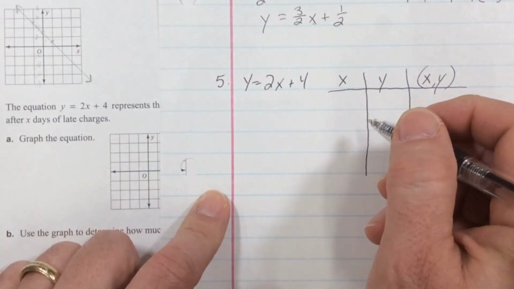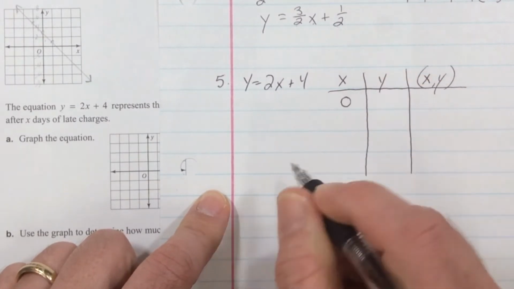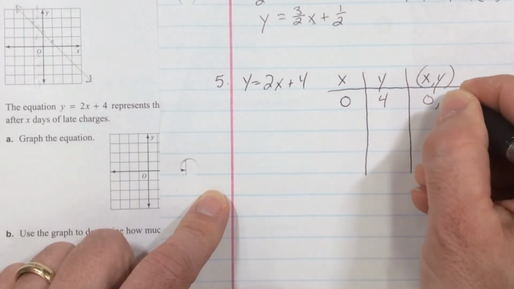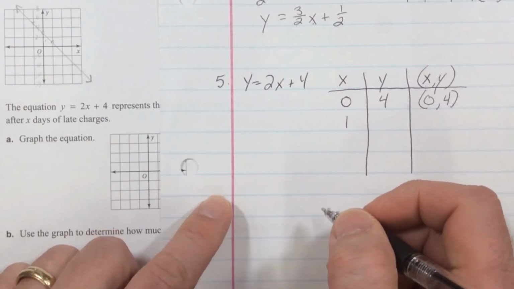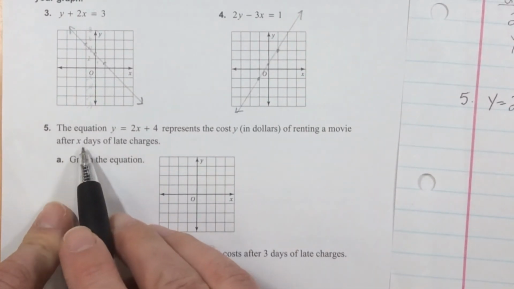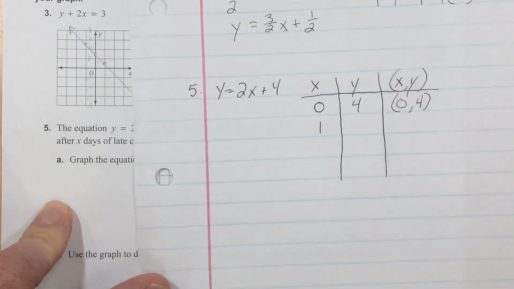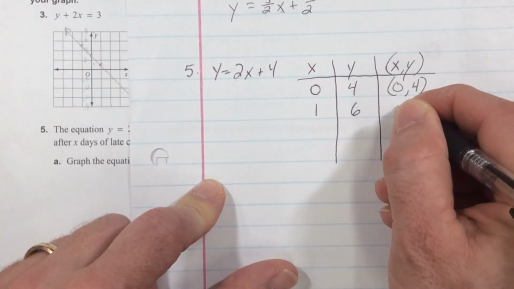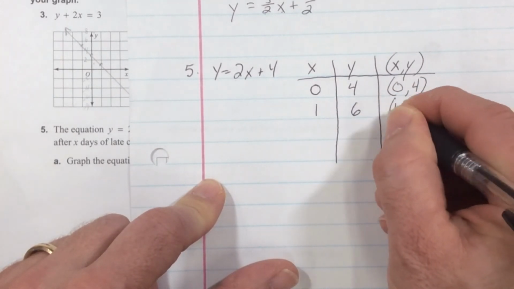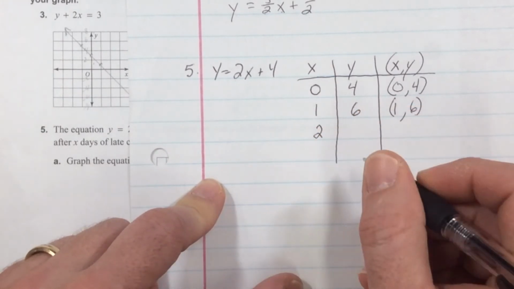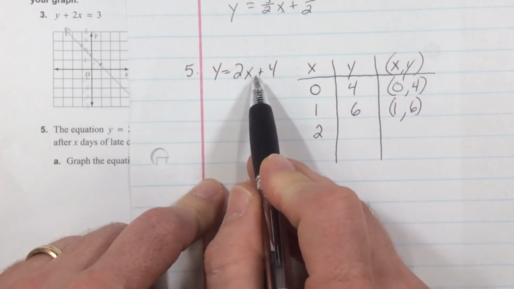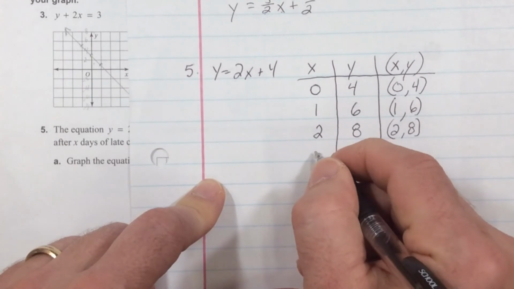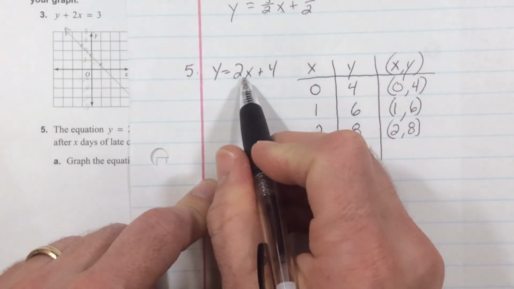And if I put in 0 for x, then this becomes 0 plus 4, so y equals 4. If I put 1 in for x, that would mean after 1 day of late charges, so I'll put 1 in there. And then 2 times 1 is 2, plus 4 is 6. So x is 1, y is 6. If I put in a 2 for x, 2 days of late charges, 2 times 2 is 4, plus 4 is 8. 2, 8.